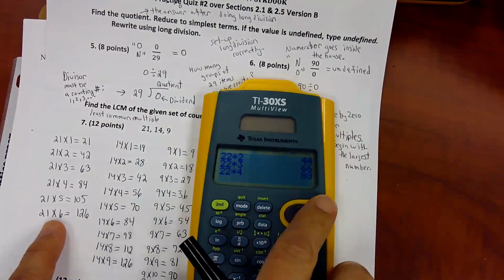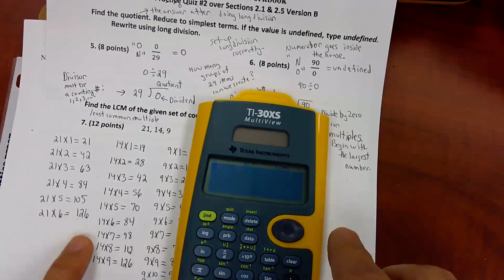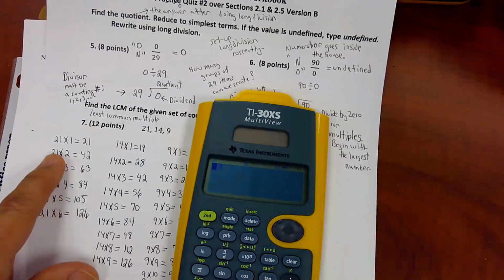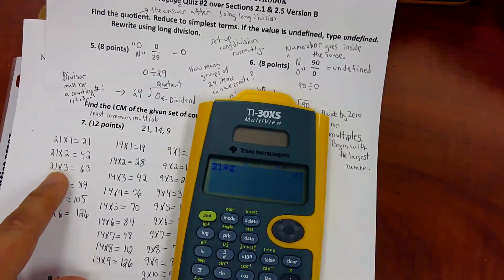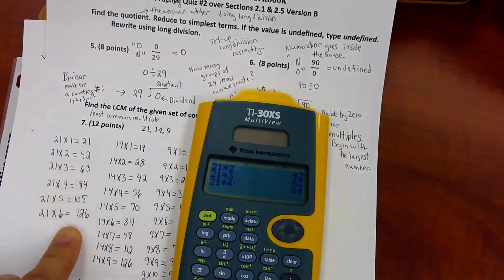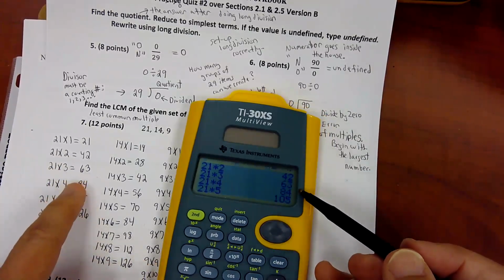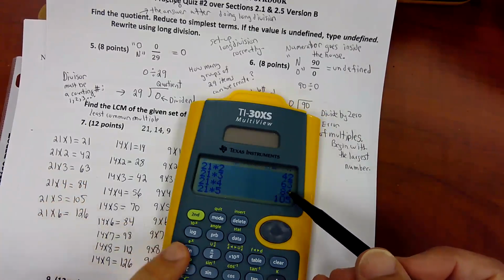Oh, I made a mistake, because the number's not even 22. Sorry, it's 21, but you get the idea. 21 times 2, 21 times 3, 21 times 4. So you can also create a list that way as well. Just be careful what you're typing.